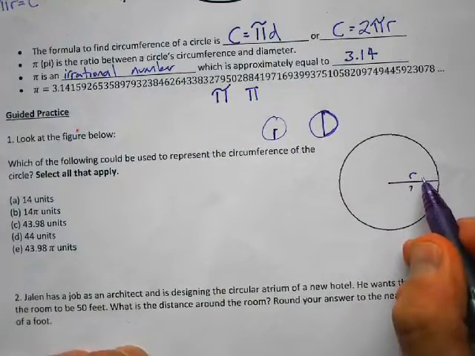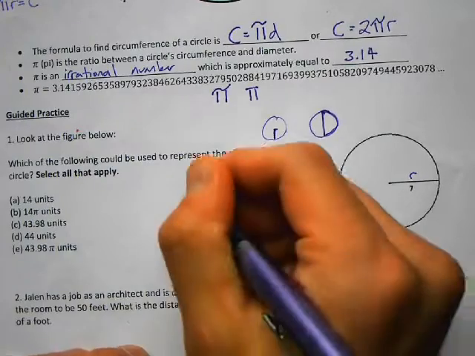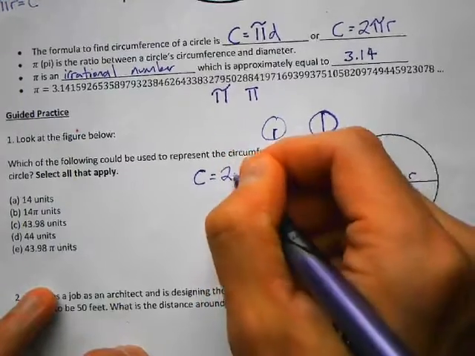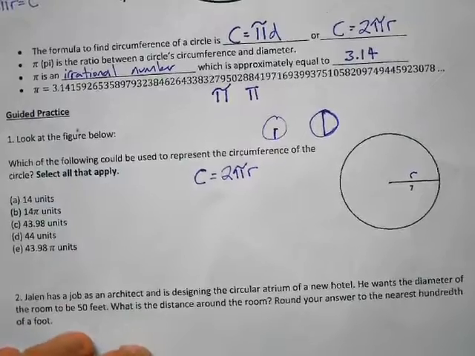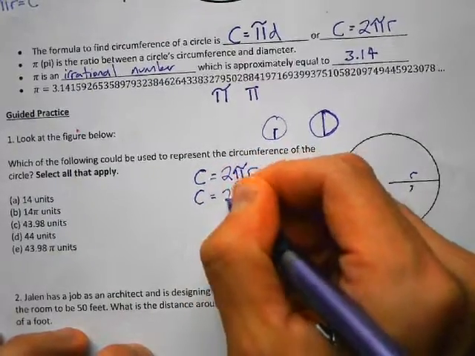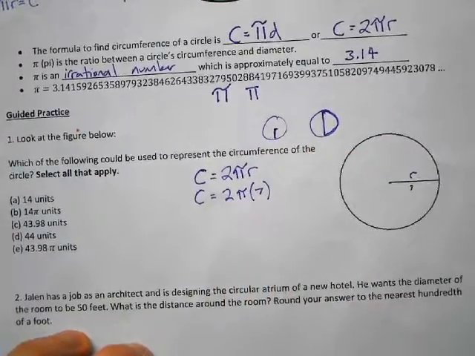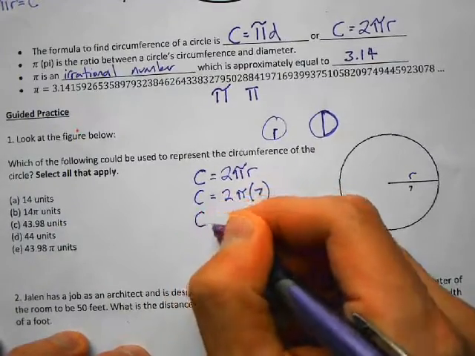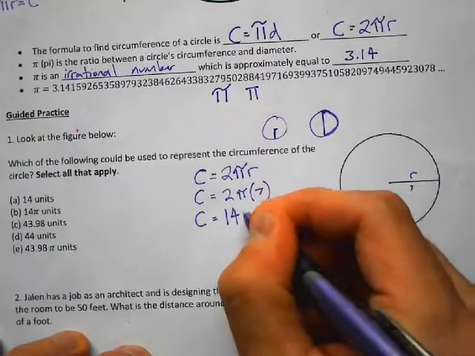So we have the radius here. So that means it's going to probably be most convenient for us to use the radius formula. Let's start with that. C is equal to 2 pi r. Okay, now that we've got the formula, let's substitute in. C is equal to 2 times pi times 7. And we can simplify these numbers first. C is equal to 14 pi.